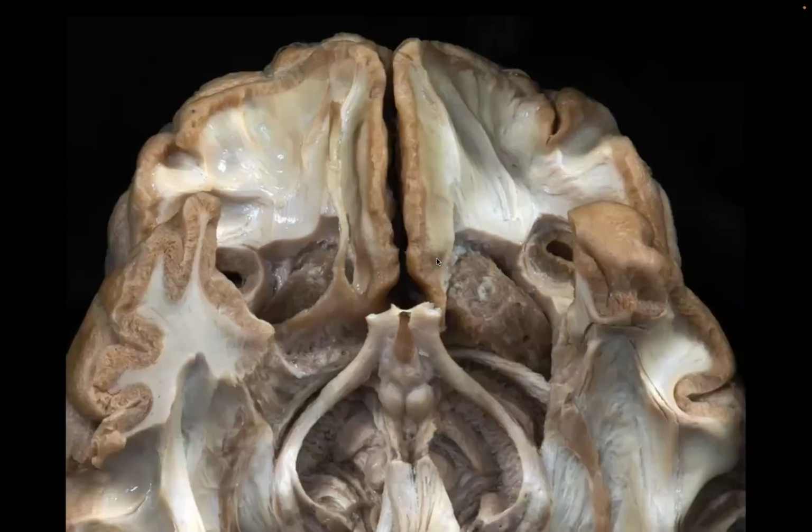So first, the striatum. In this inferior view, we have the olfactory tubercle here. I've removed the portion of the basal part of the frontal lobe and also the temporal lobe here. And we have the olfactory tubercle and also the accumbens, this portion here, and both together form the basal forebrain.